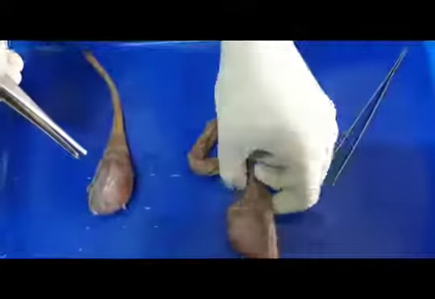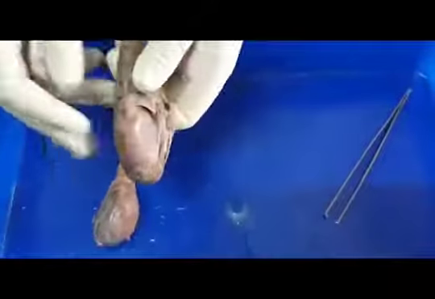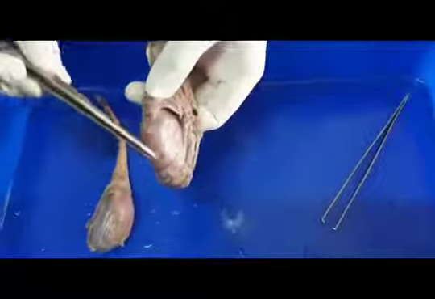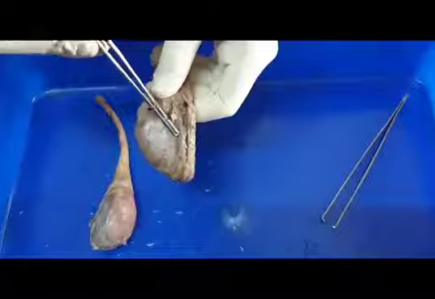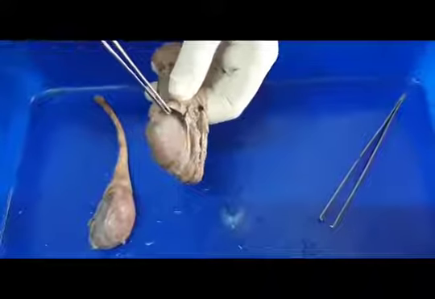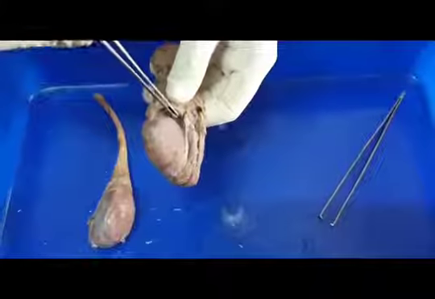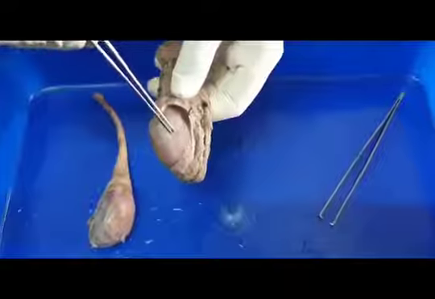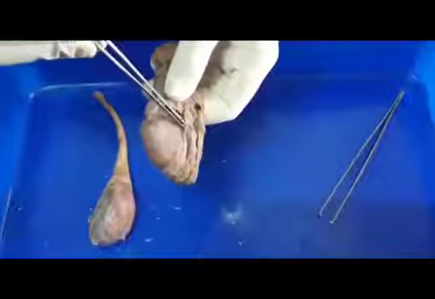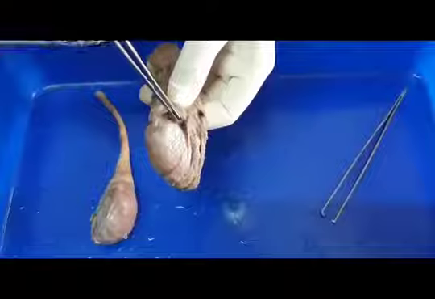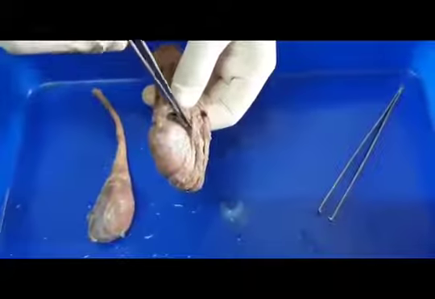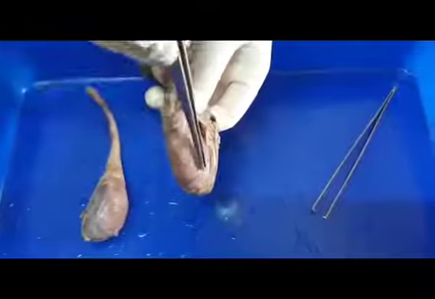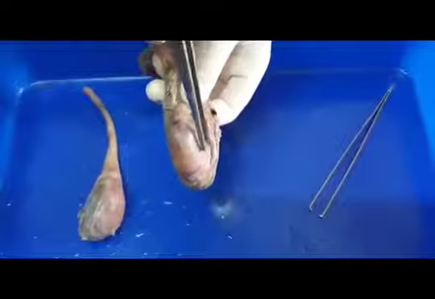And I will show the left testis. Here once again the external features. This is the upper pole, this is the lower pole, and this is the posterior border. Why am I saying this is posterior border? Because you can see here this is the sinus of epididymis, which is there between the testis and the epididymis. As I told you before, this is posteriorly and laterally. So this has to be the posterior border and this surface has to be the lateral surface.